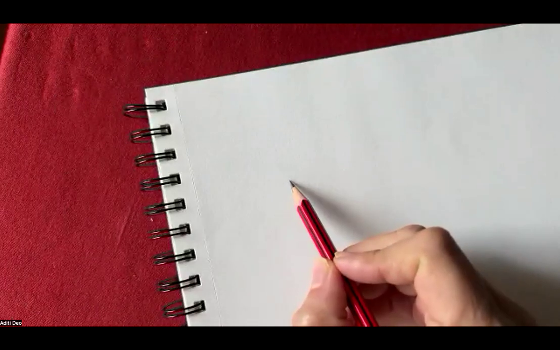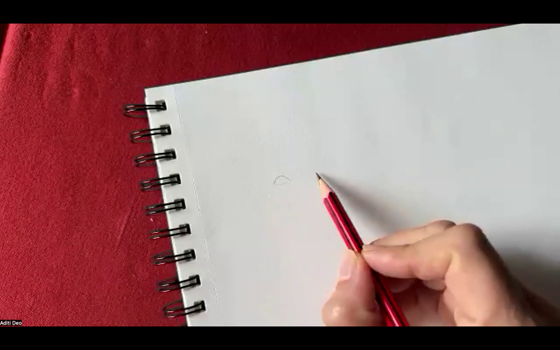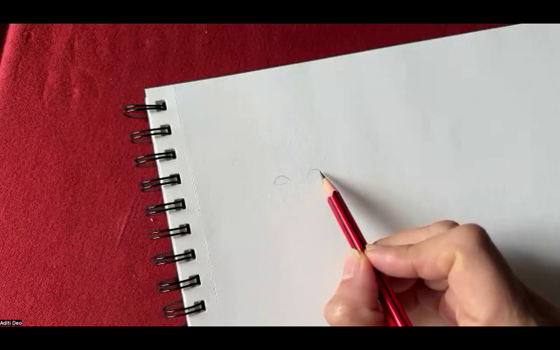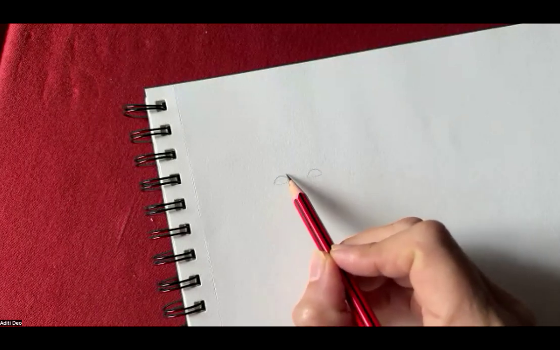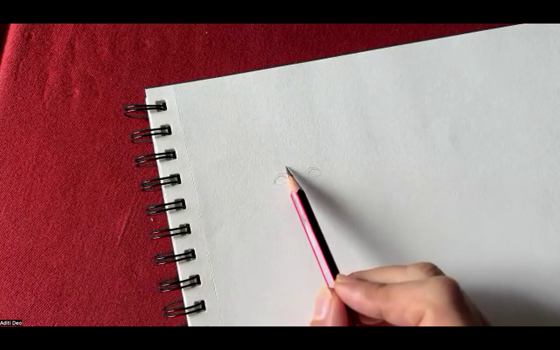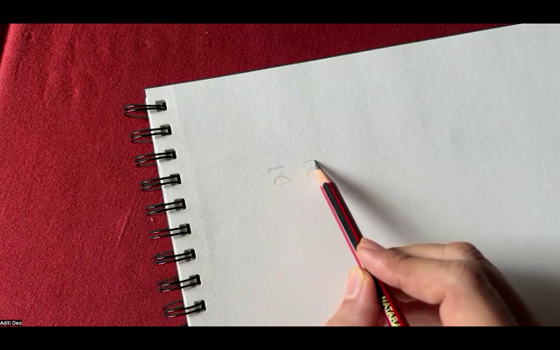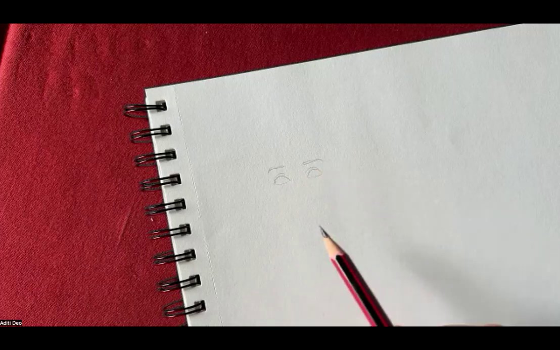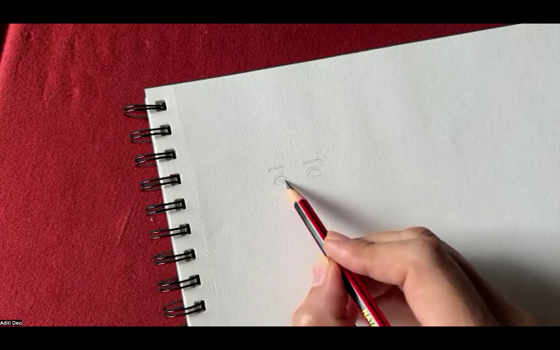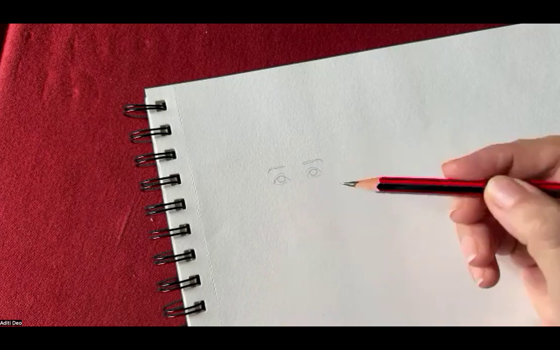So start off with drawing the eye on one side. Then the fold. Above that, we have the eyebrow. The eyeball.